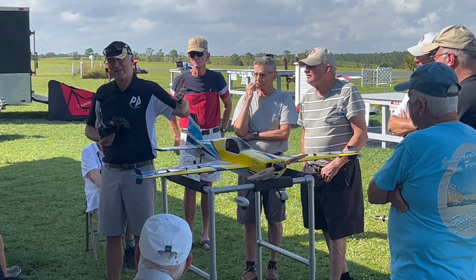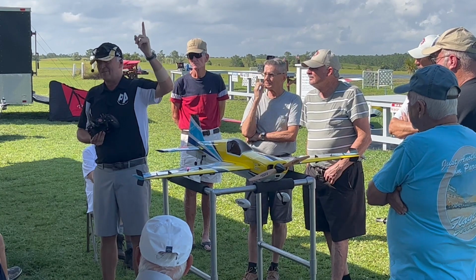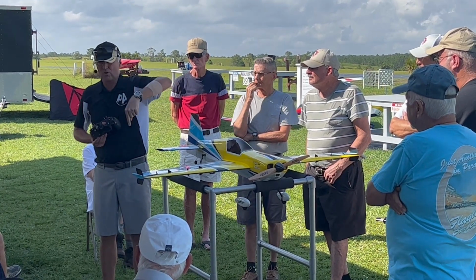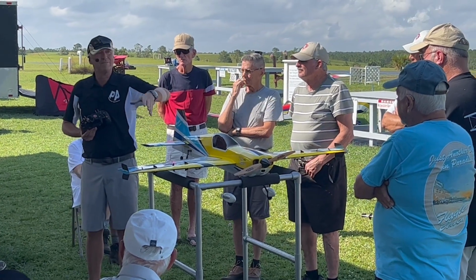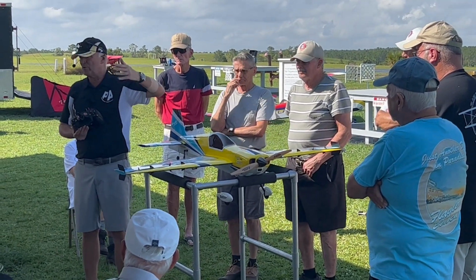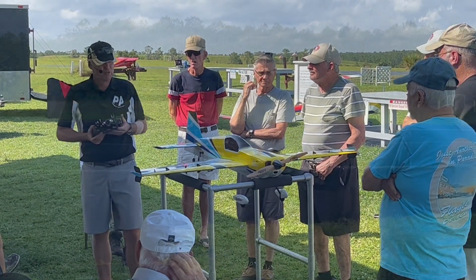And the differential setting is, as the plane is coming down, if it's just rolling straight at the ground, it'll start pulling to one side or the other based on the fact that one aileron might be a little more effective than the other. And so that's why we do that.